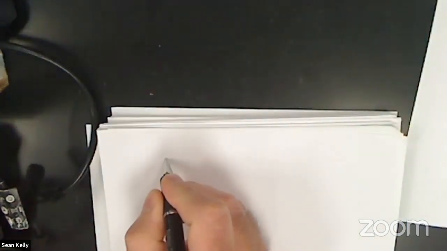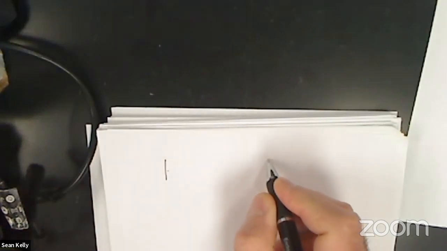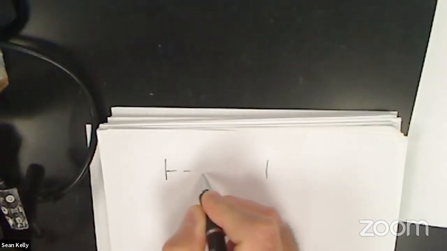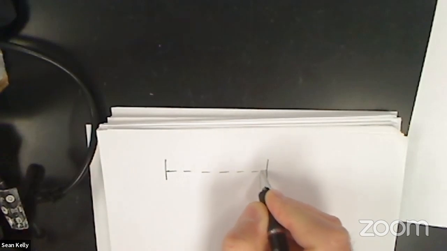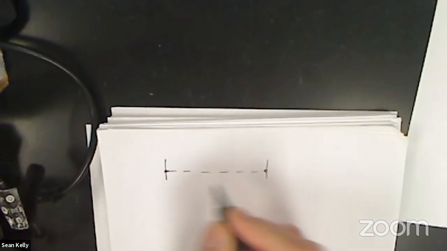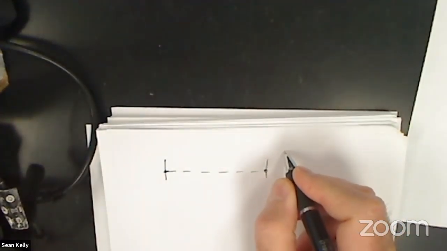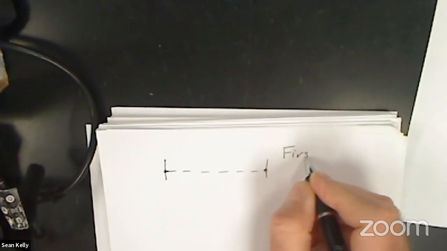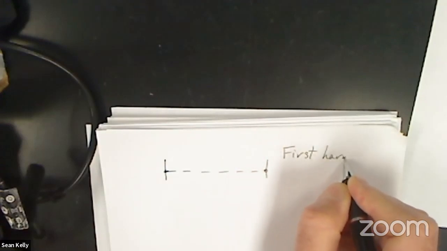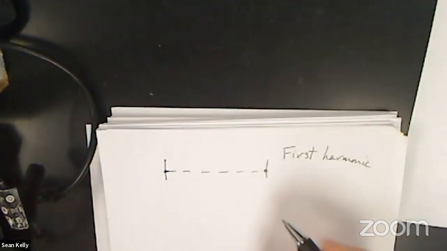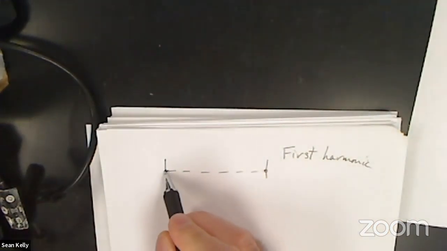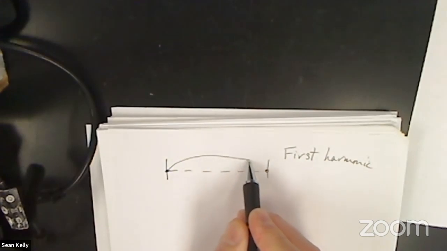And so what we tend to see is a string that you pluck, right? And I'll put a dotted line to show the equilibrium state. It very quickly relaxes into a state which is known as the first harmonic. Okay, and so I'm going to draw that for you. I'm going to draw this first harmonic.